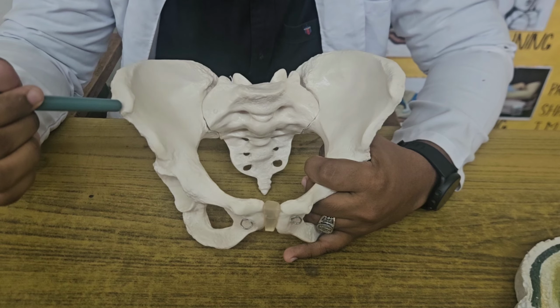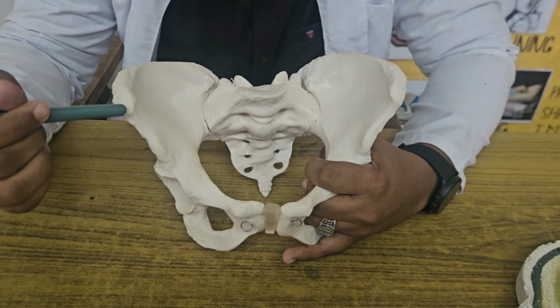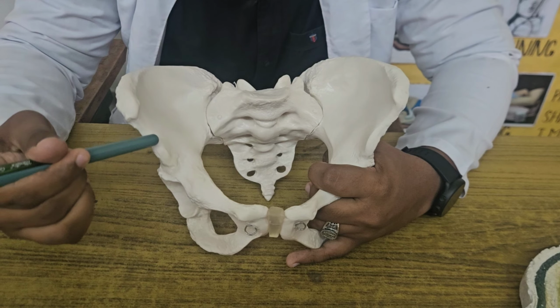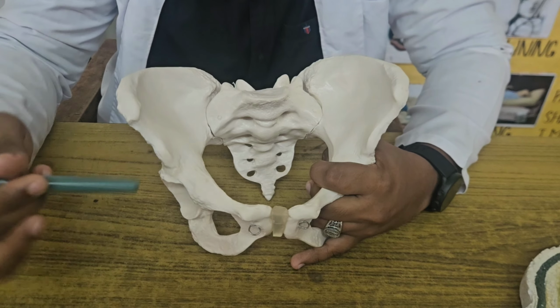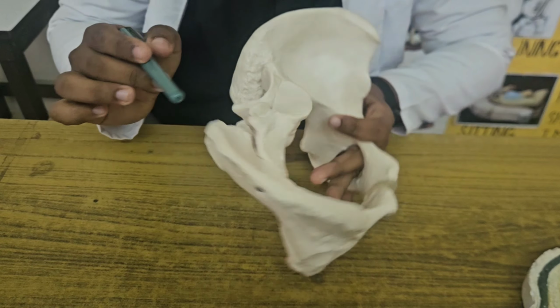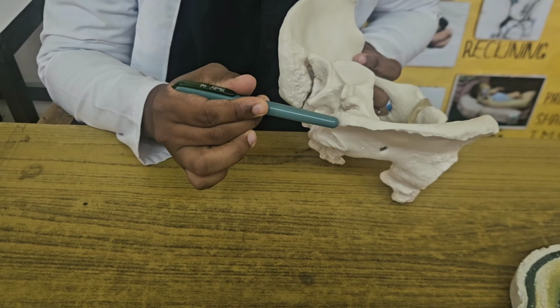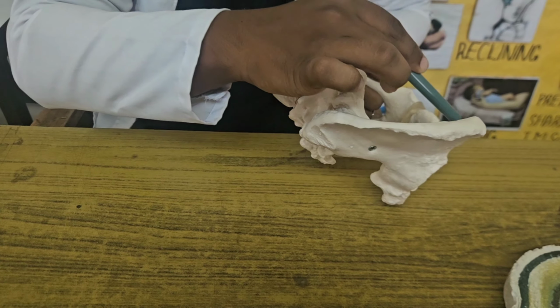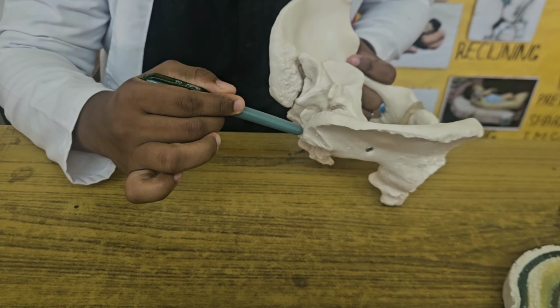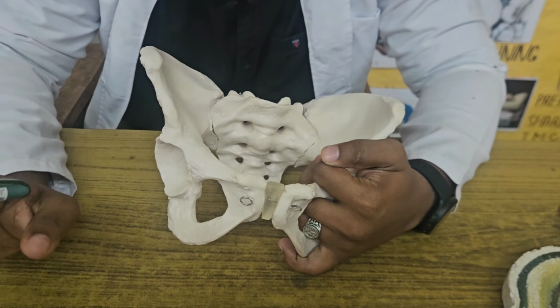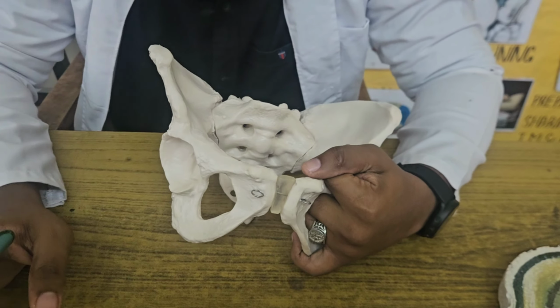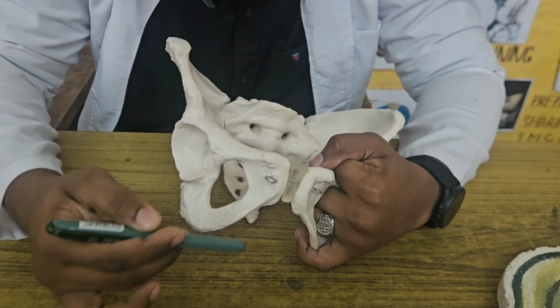So this will be anterior superior iliac spine and this will be anterior inferior iliac spine. The back side, this will be the posterior superior iliac spine. This will be posterior inferior iliac spine. So these are the parts of the ilium. Next we are going to discuss the ischium.